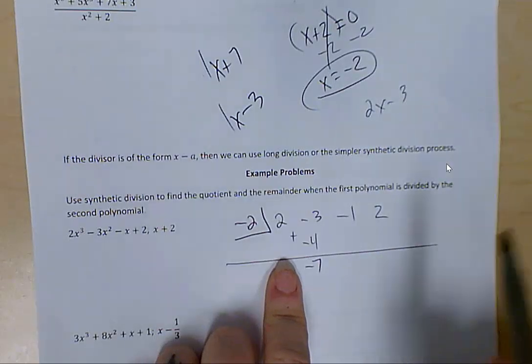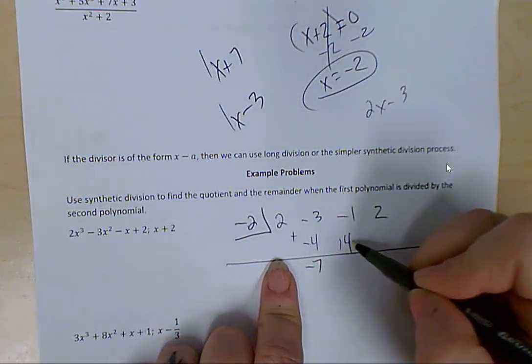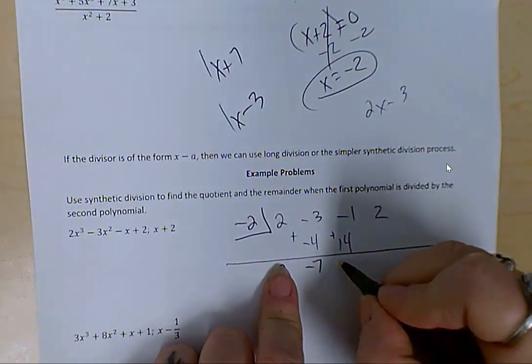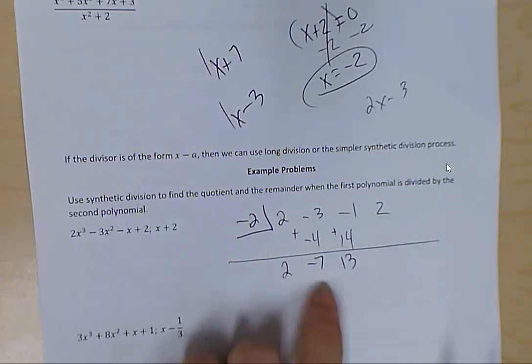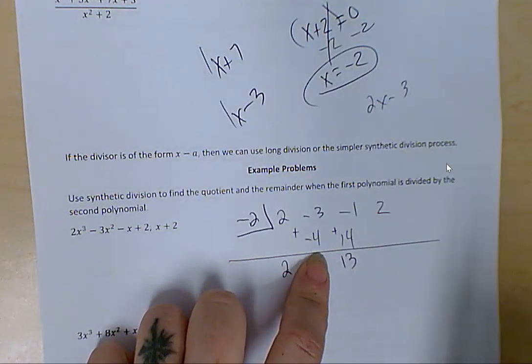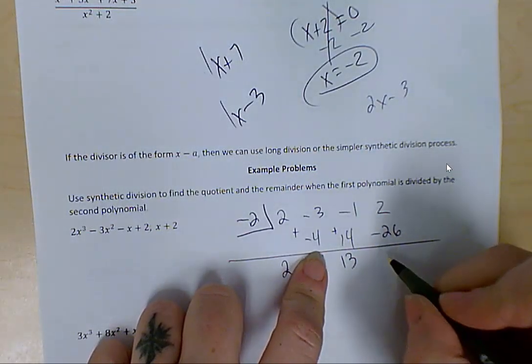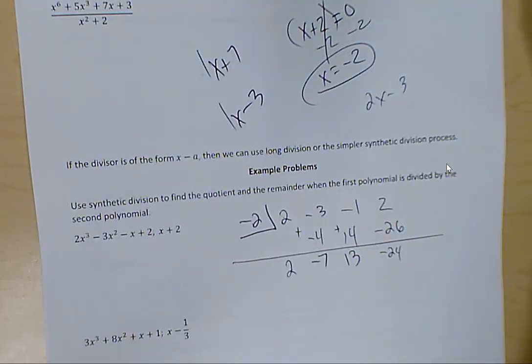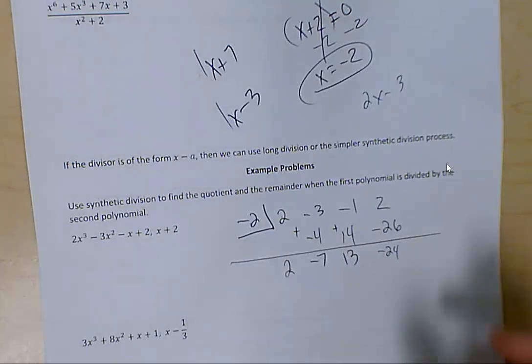Multiply again. Negative 7 times negative 2 is a 14. We put that in the column to the right and add. That gives us a 13. Multiply again. 13 times -2 is a -26. And when we add that column, we get a -24. So what this tells us here, we are done with the division process.